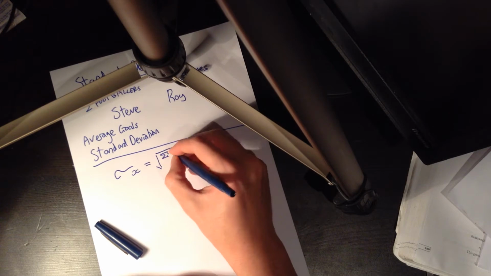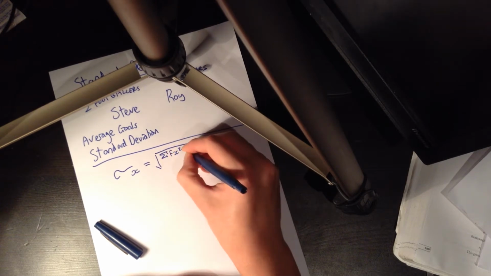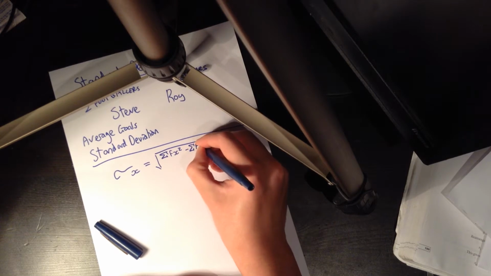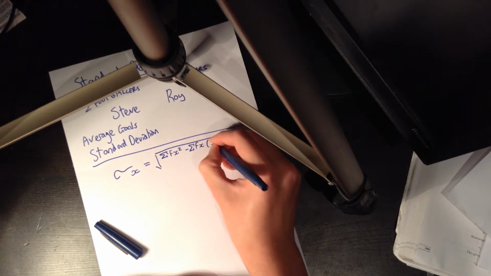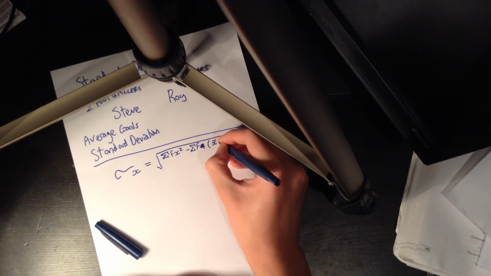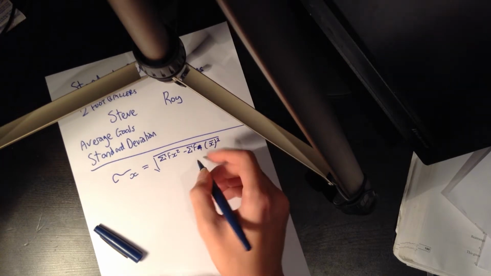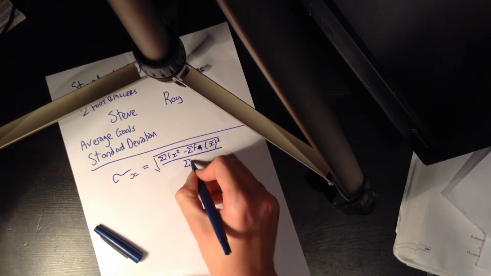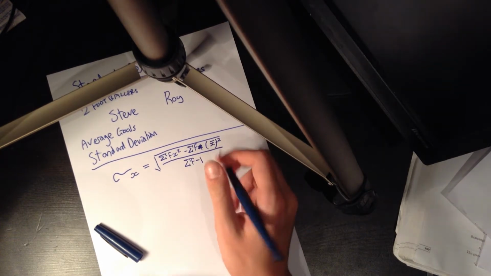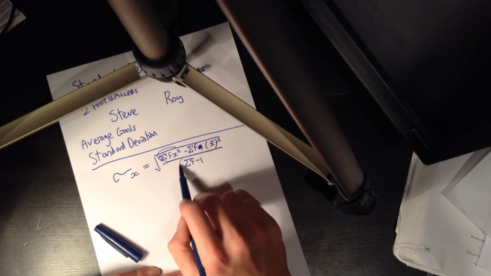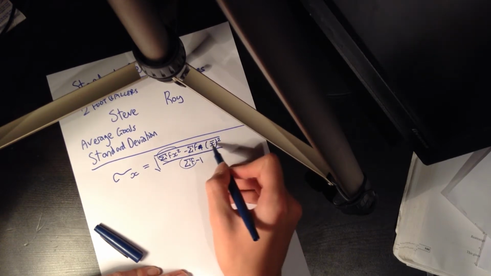So the sum of the fx squareds minus the sum of the fx's, sum of the f, lots of x bar, x bar squared, over sum of the f minus 1.